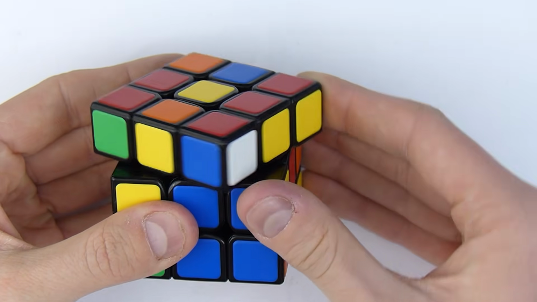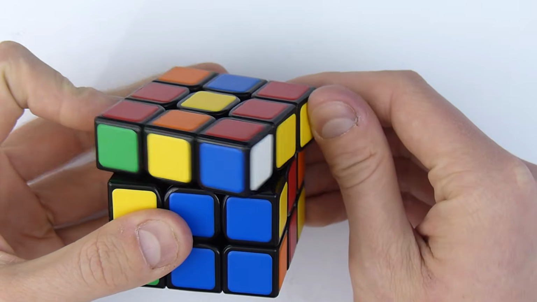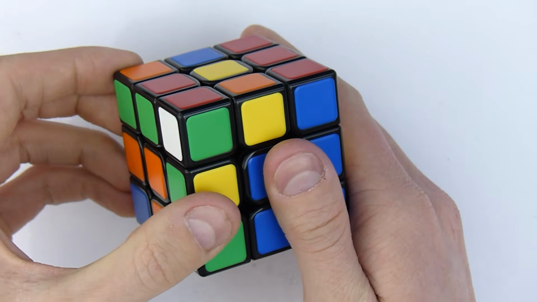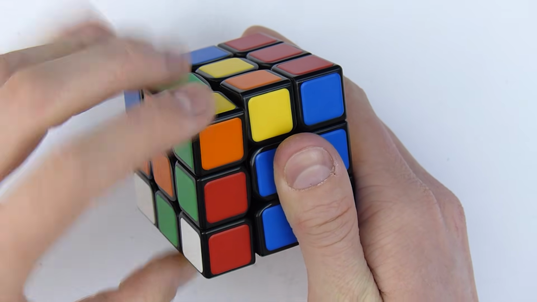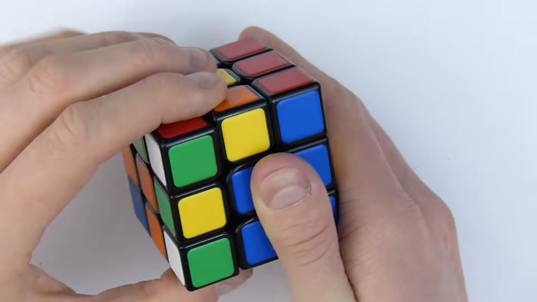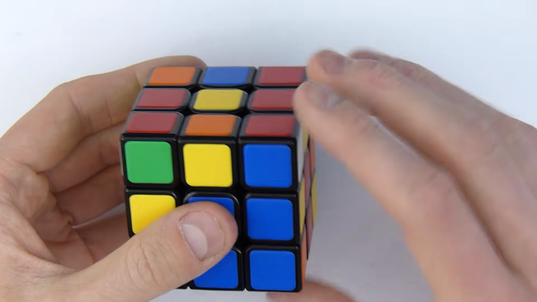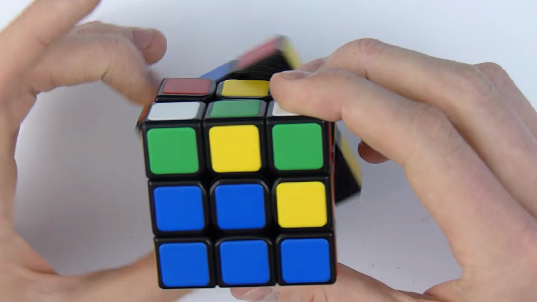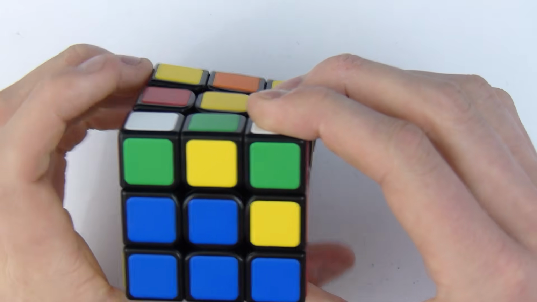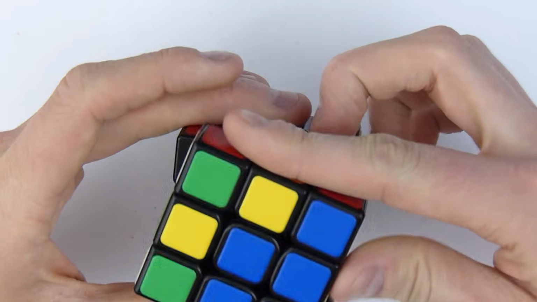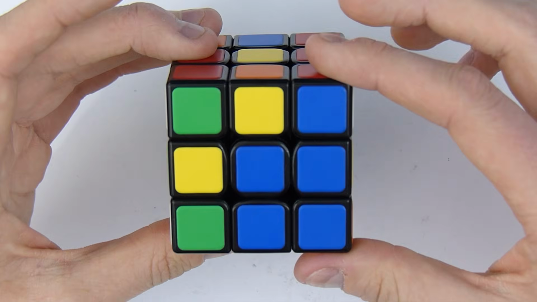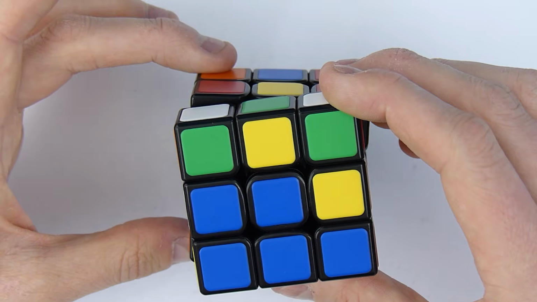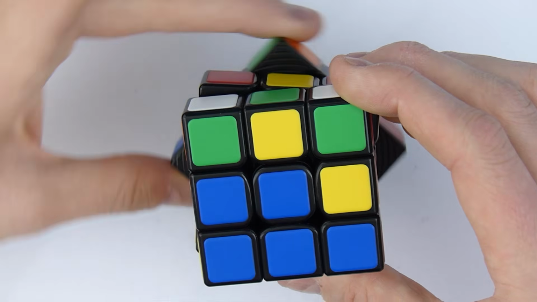Up is U. Up in the counterclockwise direction is U prime. Same goes for L, which is left clockwise, and L prime counterclockwise. Now something that's a bit subtle is that F is this, but B is this. That's the back face. As you can see, it's not in the same direction because here F clockwise is in this direction, but back counterclockwise would be in this direction.